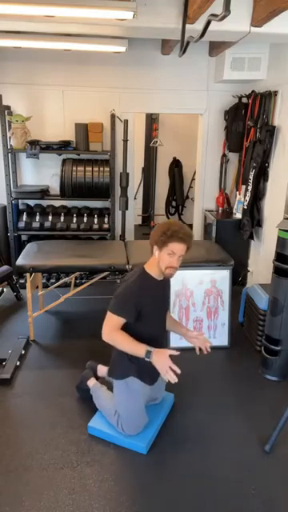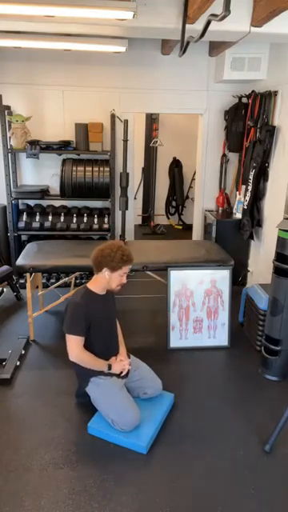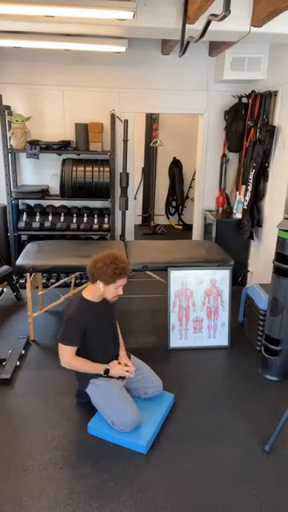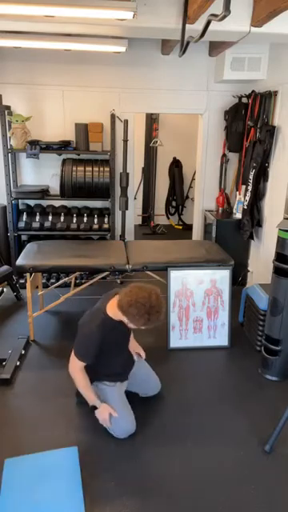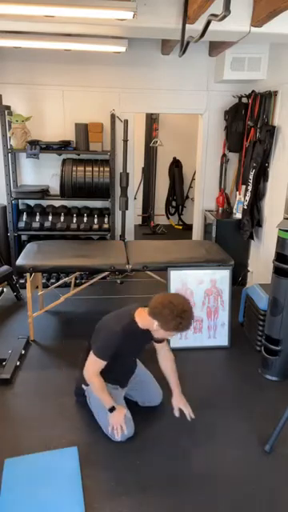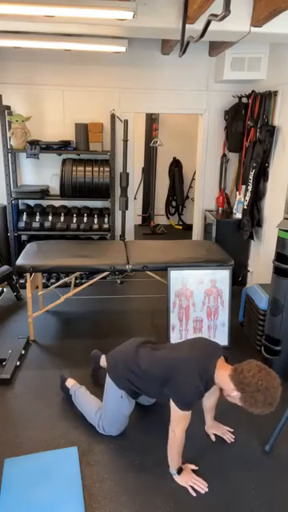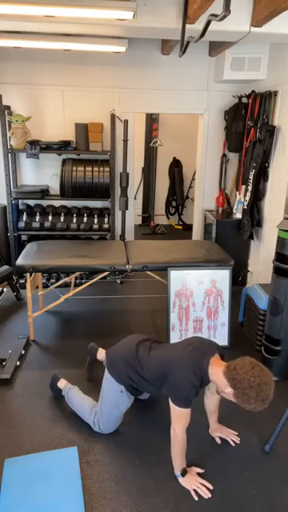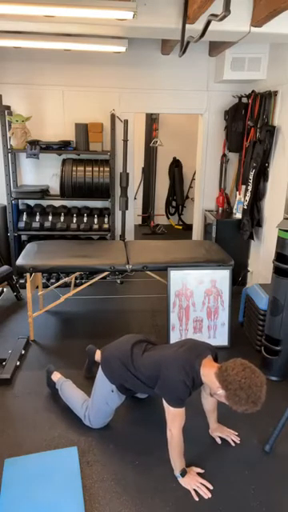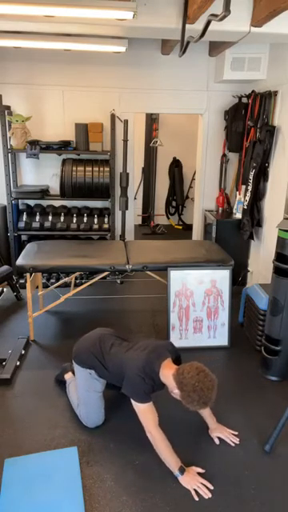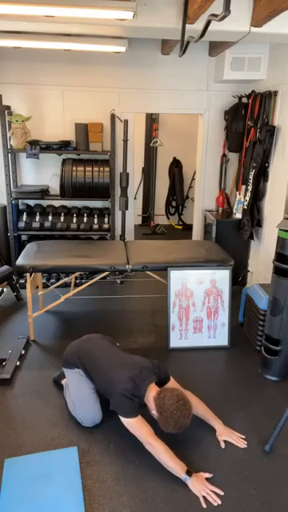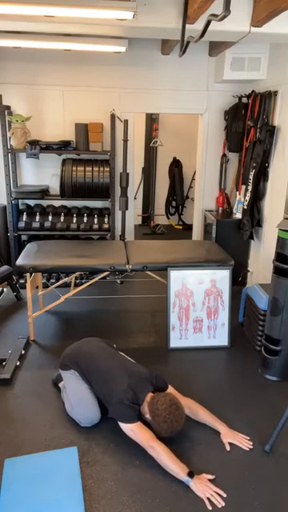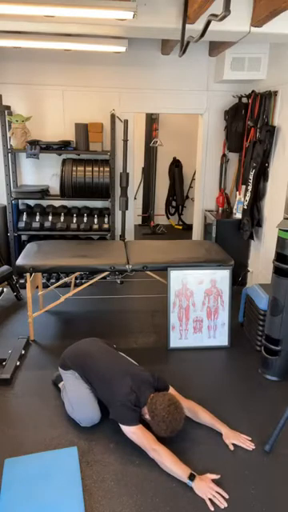Okay, another basic one, since we're on the ground, is our basic child's pose. So child's pose, we're going to get the knees in this position here. We're going to get hands below the shoulders here. Pretty much you're on all fours, and you're just going to sit back, stretch those arms all the way out. And when you're in the child's pose position, focus on taking deep breaths into your stomach.